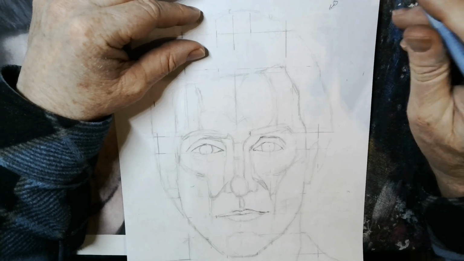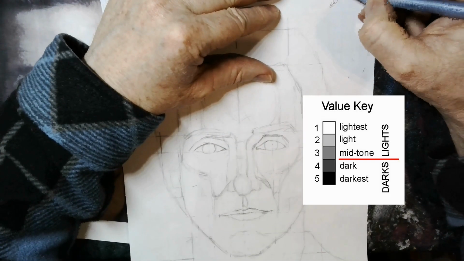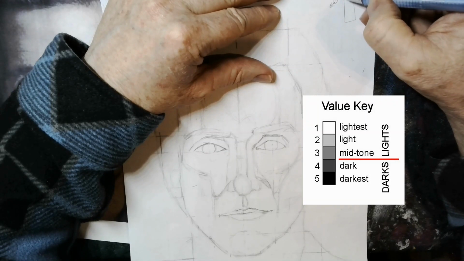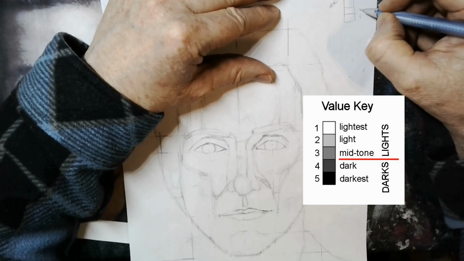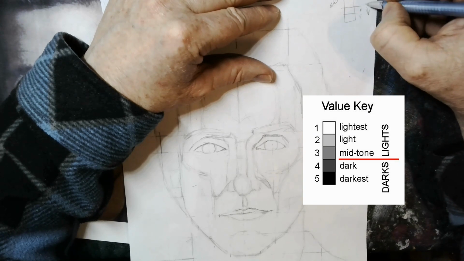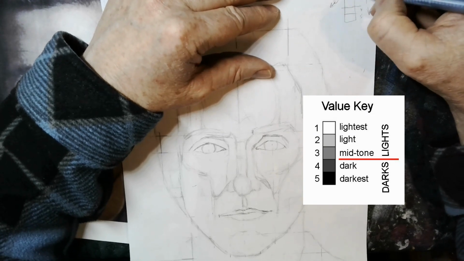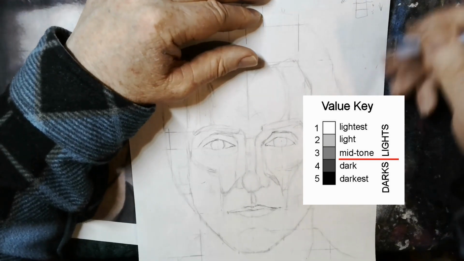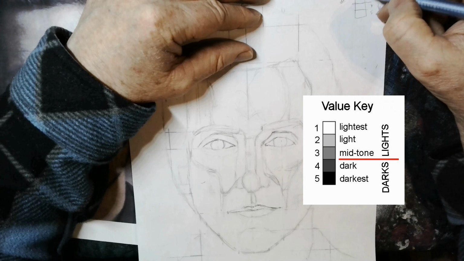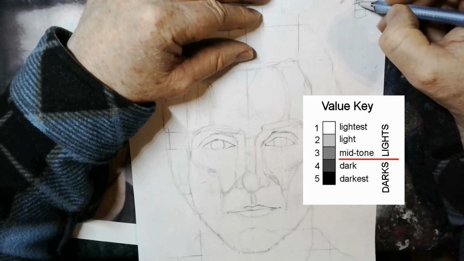So this is the start of the shading process. This is my favorite stage. The first thing I do is put a value key on here. 5 values, 5, 4, and this is the darks. This is the lights. And I'm going to fill these in. So the white, the highest, the lightest, I'm just going to leave white because I'm working with white paper. If you're working with gray paper, you might even have a white pencil to fill in the highlights. So I'm just going to shade this in. That's a bit darker.